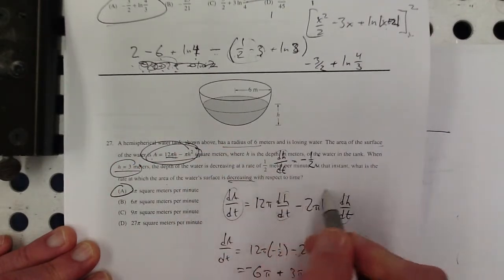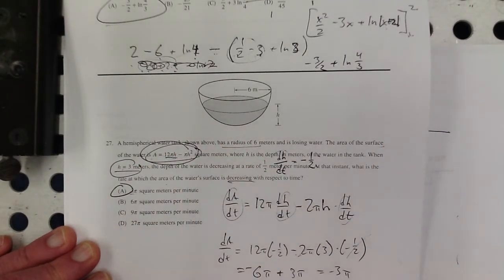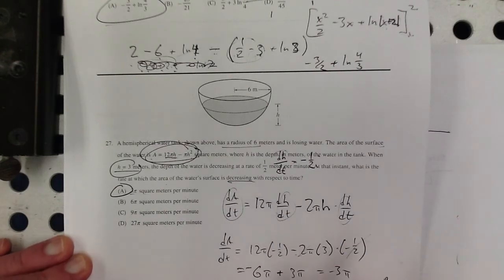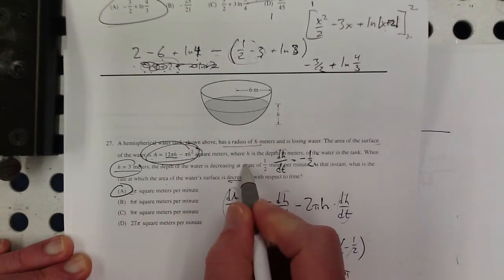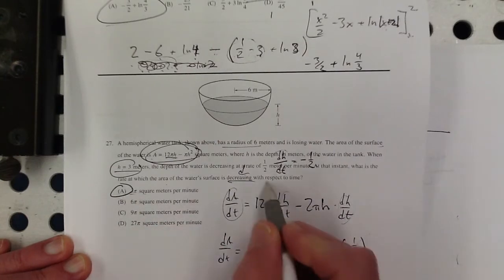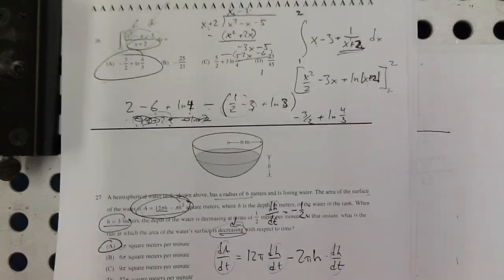So it's decreasing 3 pi square meters per minute. Right? And they asked what's the rate that it's decreasing at, so that's why the negative sign is already kind of baked into the way that they stated that there.